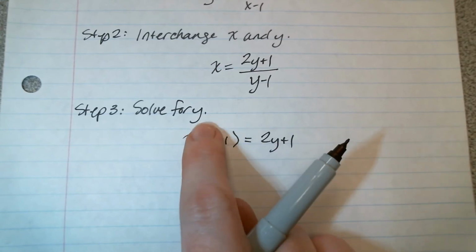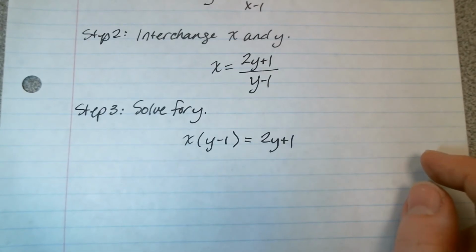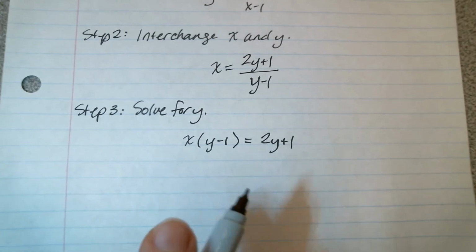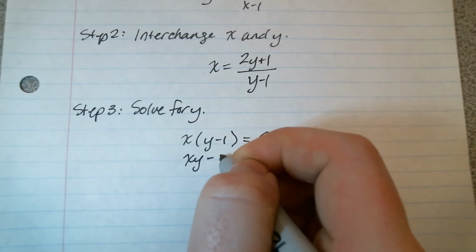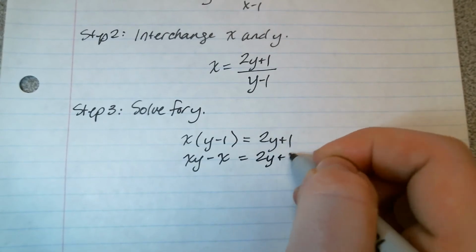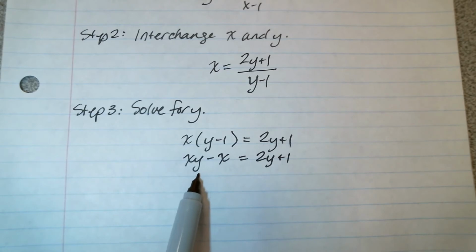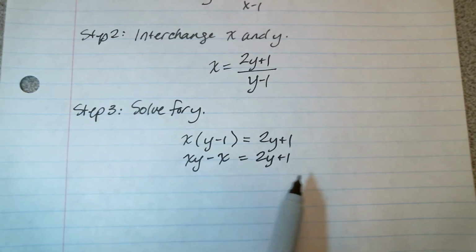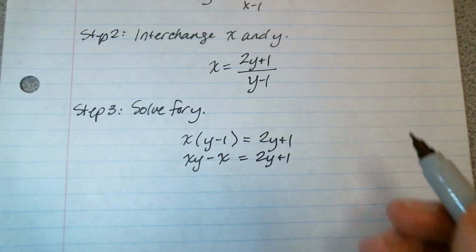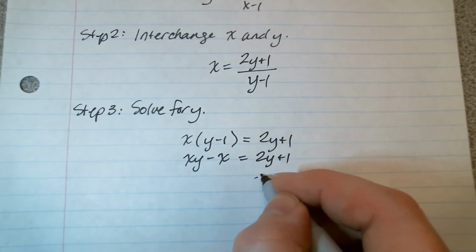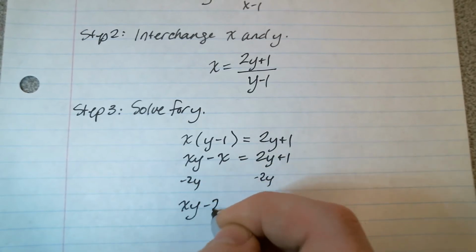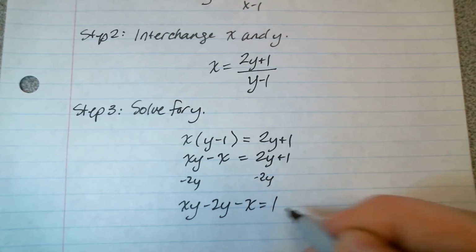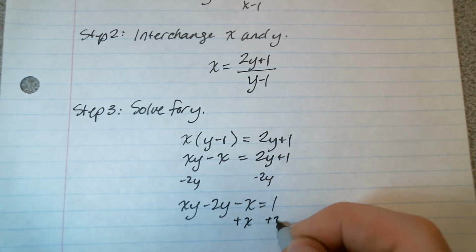So again, I want to solve for y. So I'm going to distribute this x right here. I'm going to collect the terms with a y on one side of this equation and the terms without a y on the other side. So I'm going to subtract 2y from both sides and then add x.